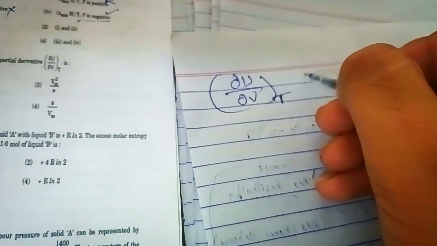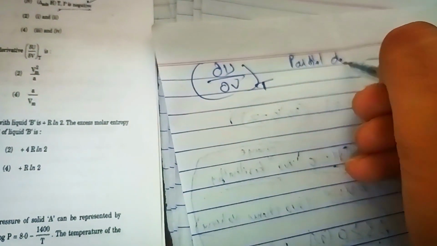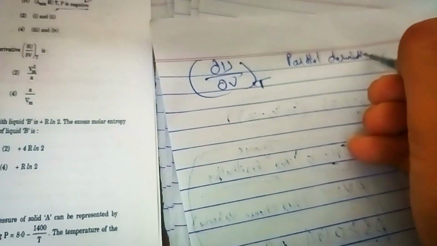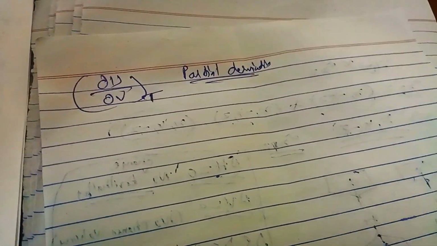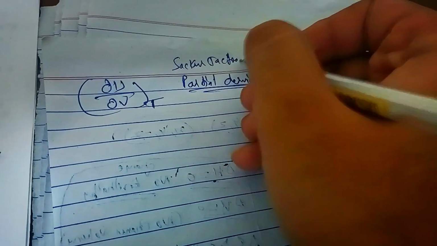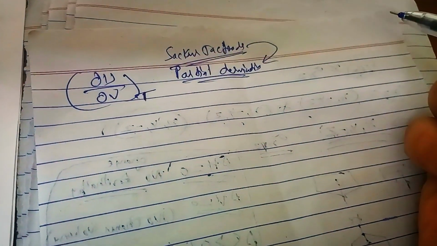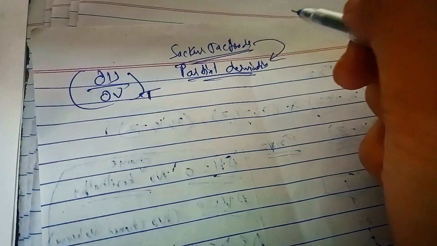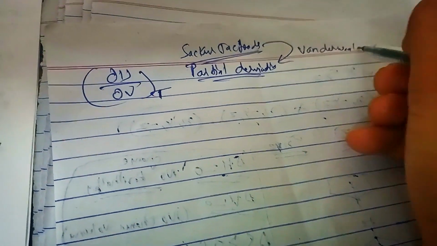What will be the partial derivative for van der Waals? If a partial derivative comes, then you have to remember the Sackur-Tetrode equation. It is always related to partial derivatives, but here they are asking about van der Waals.